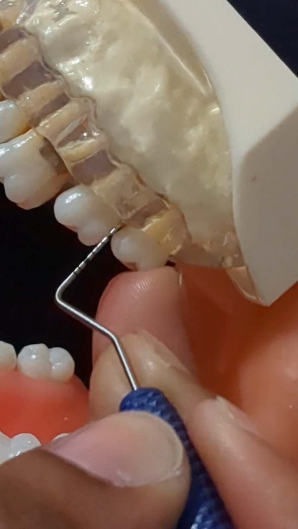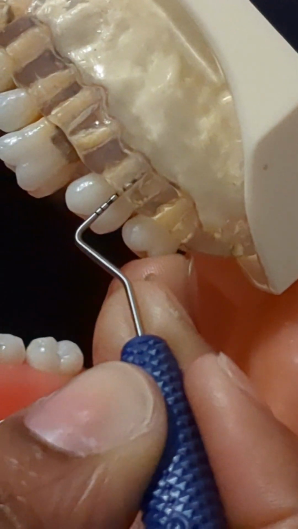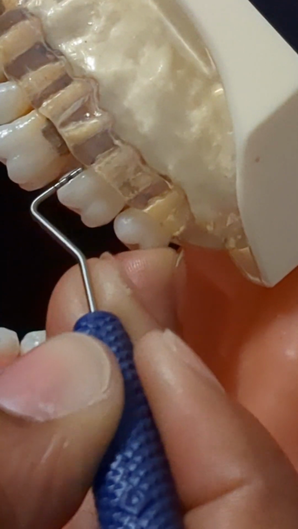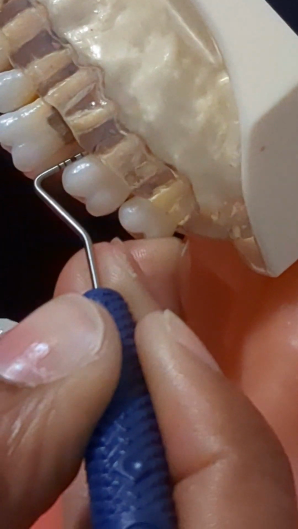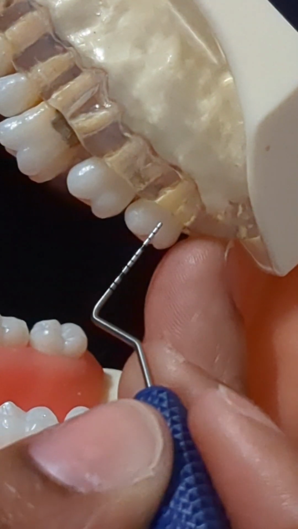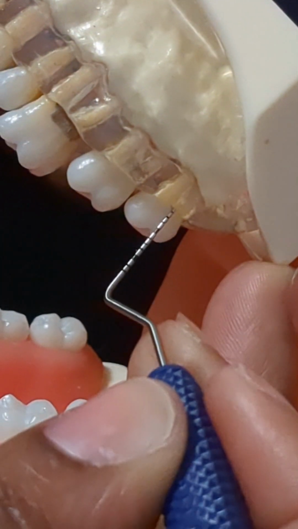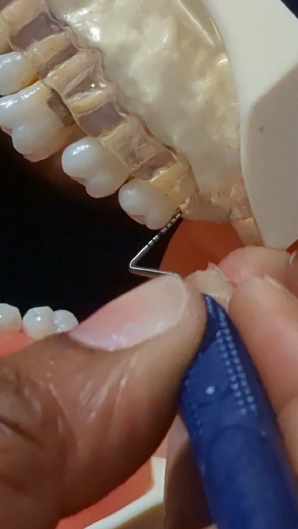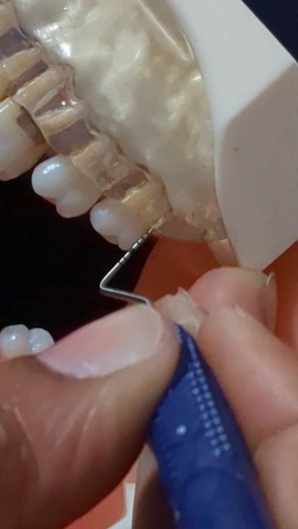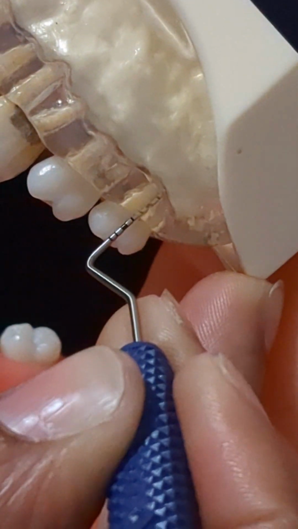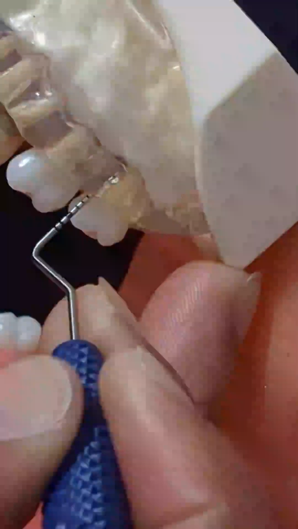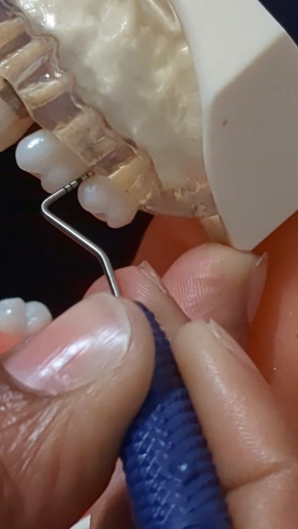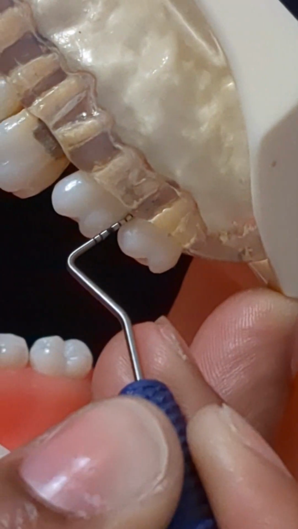That looks like about a 7. 8. 6. And then we go over to 16. About a 5, 8, and we have a 7.